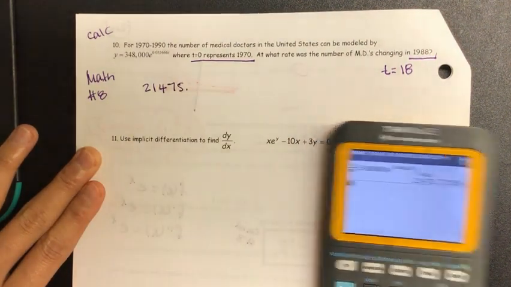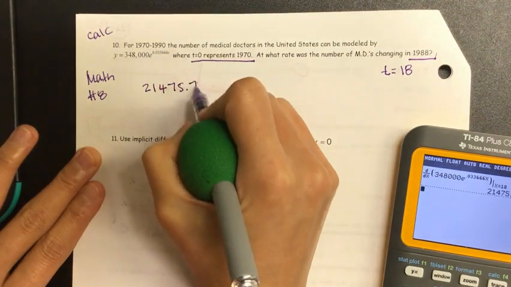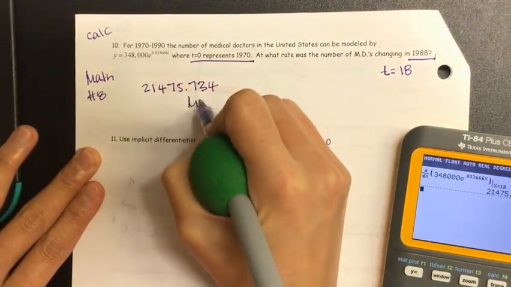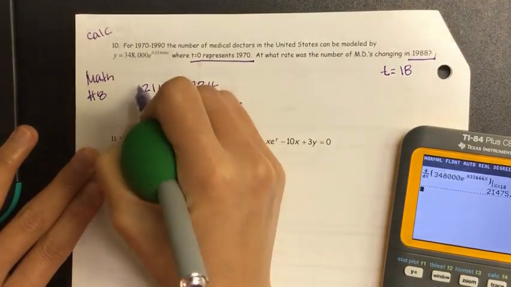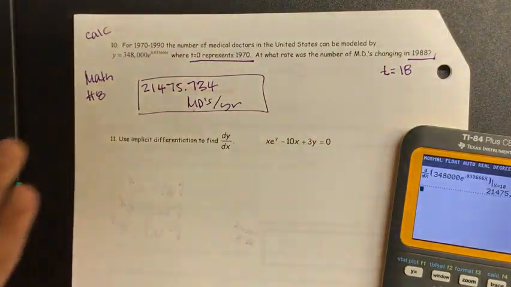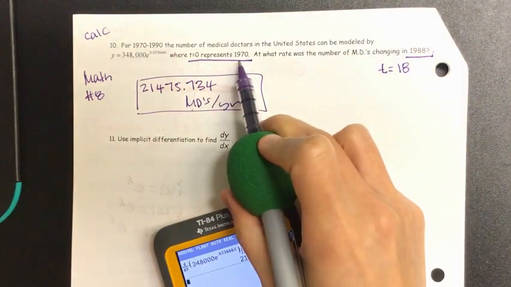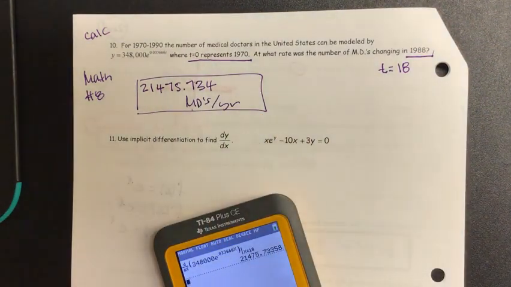21,475.7. Let's make it to 3 decimal places to be normal for the AP test. And that's MDs per year. Ms. Broadway, I don't understand how you got the 18. If 1970 is 0, and I keep counting t equals 1, 2, 3, it'll reach 18. So at t equals 18 years. Yes.